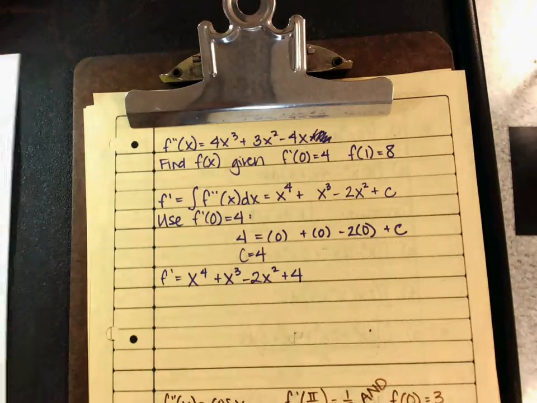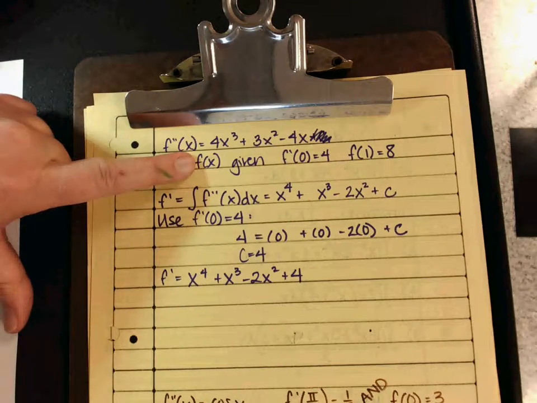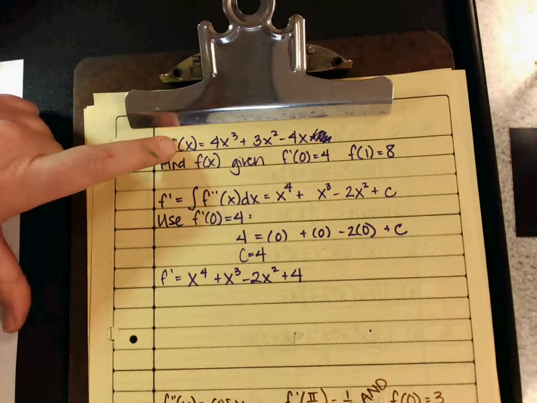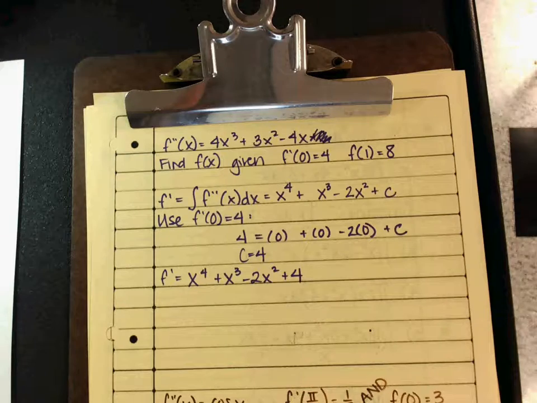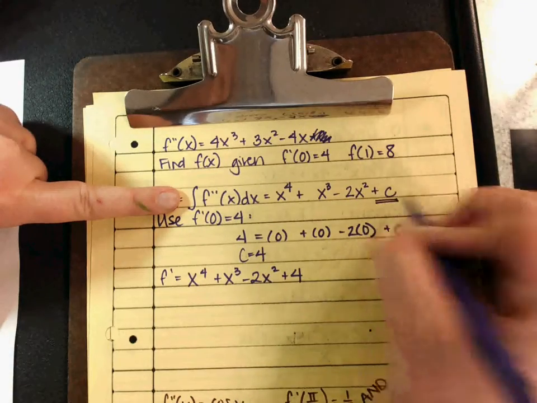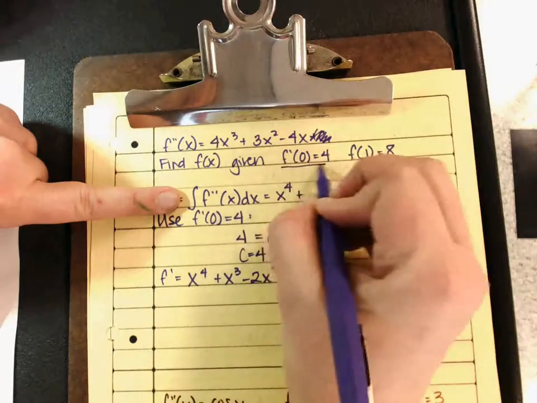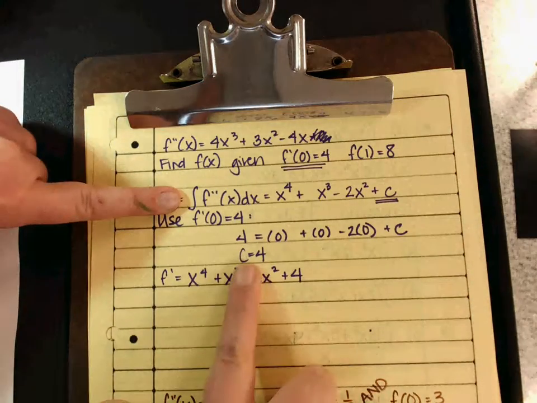Alright, so this is what we did yesterday while you're getting out your stuff. You had a problem where you had f double prime. It's asking you for f of x. So if that's the second derivative, you're going to have to do the antiderivative twice. So yesterday, we did the antiderivative. We had our plus c. And then we used the ordered pair that was given here to find that our c was 4.